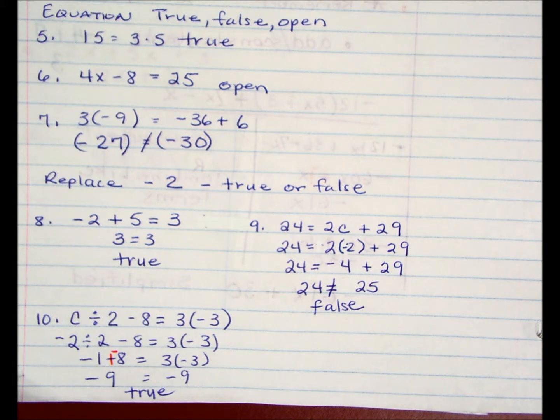And last, for number 10, it says c divided by 2 minus 8 is equal to 3 times negative 3. Well, negative 2 divided by 2 is negative 1. It was a subtraction equation, so using the rules for subtraction, I changed the operation symbol and I changed the integer behind to its opposite. So now I have negative 1 plus negative 8, which equals negative 9. And 3 times negative 3 is negative 9, so it's true.